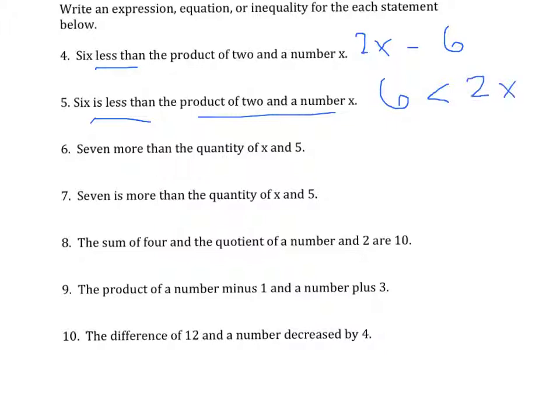7 more than the quantity of x and 5. More than means you're going to add. So 7 more than the quantity means you're going to group those together, x plus 5, and 7 more than that. And you could drop the parentheses. The commutative property of addition says order doesn't matter. The grouping's also not going to matter, so x plus 5 plus 7 will be the same thing, or x plus 12 if you wanted to simplify that.